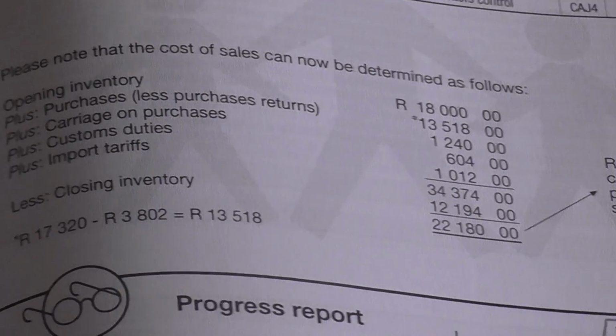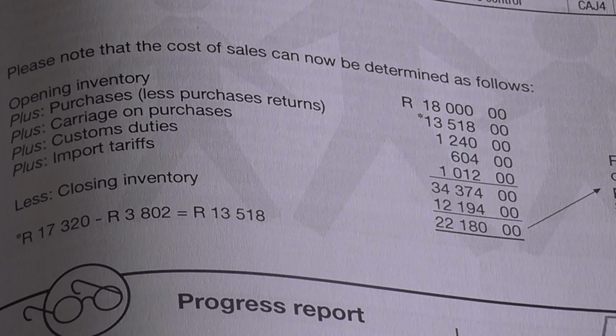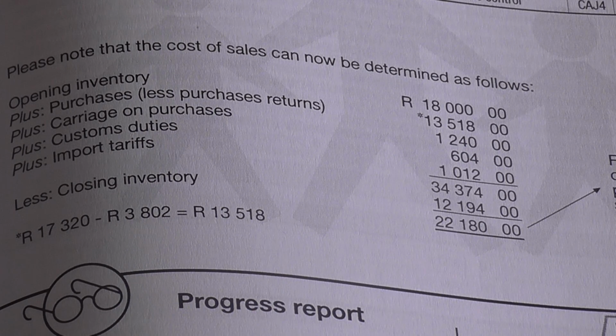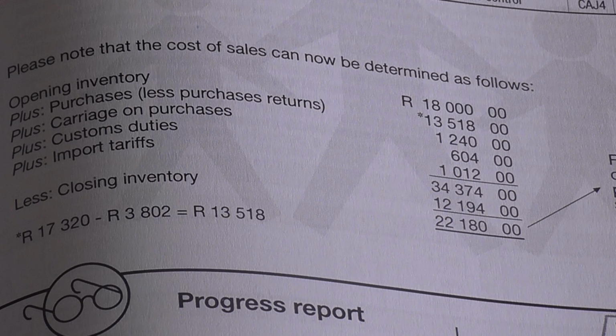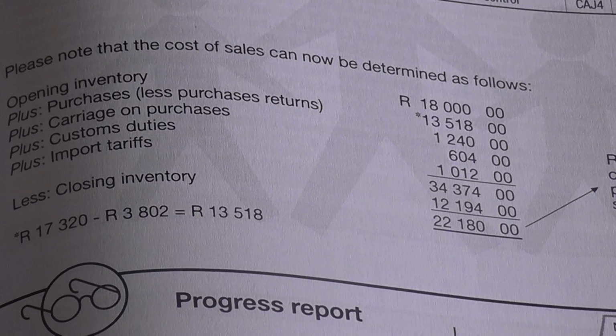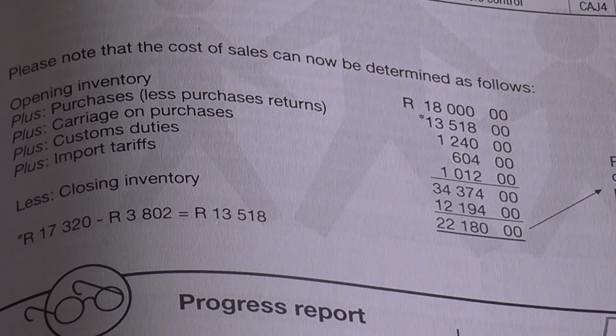So the opening balance, they did give that to us, the 18,000 at the beginning of the exercise. You'll also remember that was a closing balance of your previous trial balance, your stock. The stock was 18,000, so that's your opening balance. Then you take your purchases less your purchase returns, plus your carriage as it was in the exercise, plus your custom duties, plus your import tariffs, less your closing inventory.